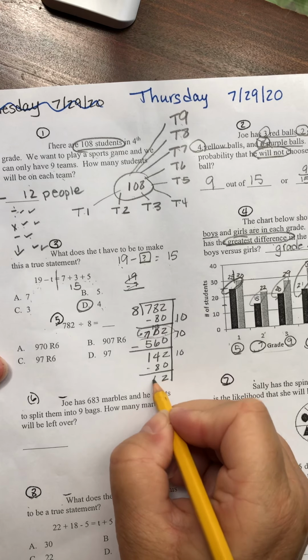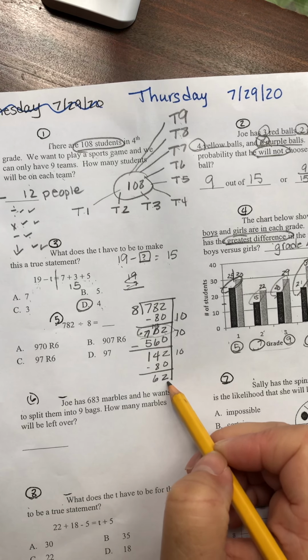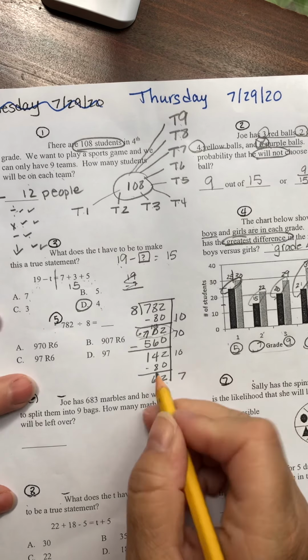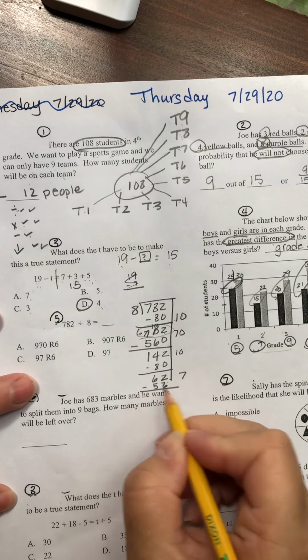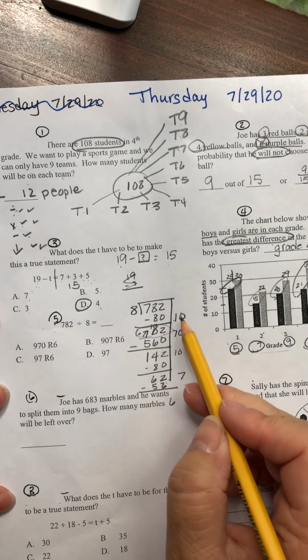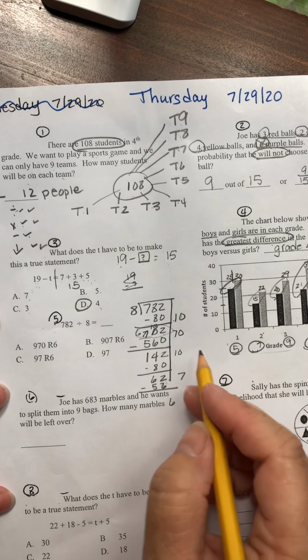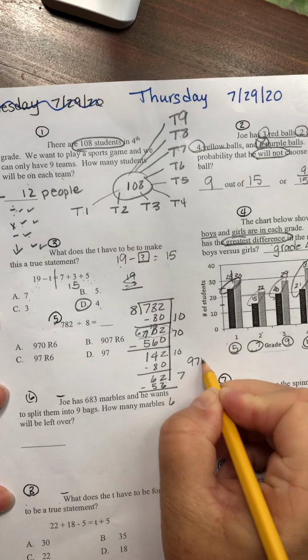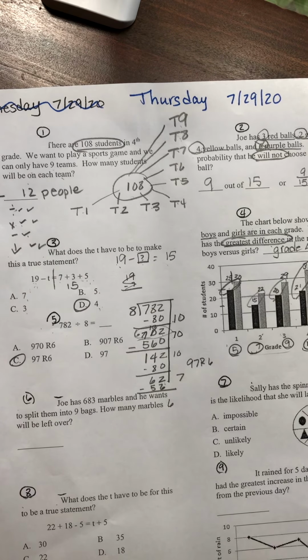14 minus 8 is 6. All right, now 8, 62. So 8 is too many, so I'm going to try 7 is 56. And the difference between that is 4, 5, 6. So there's my answer. 70, 80, 97. Remainder 6. Okay? All right.